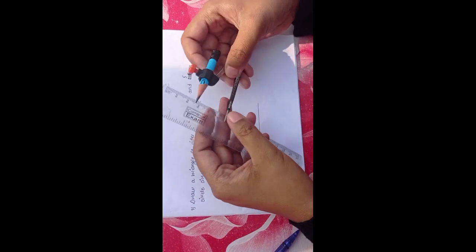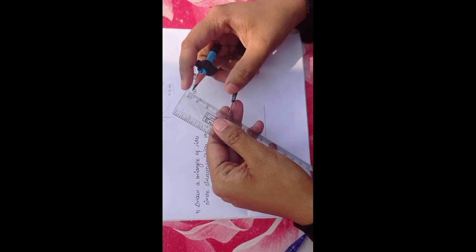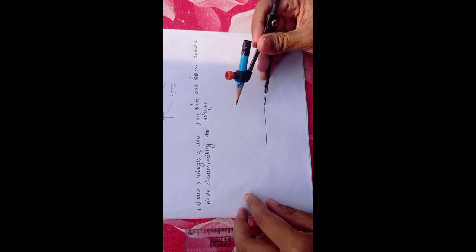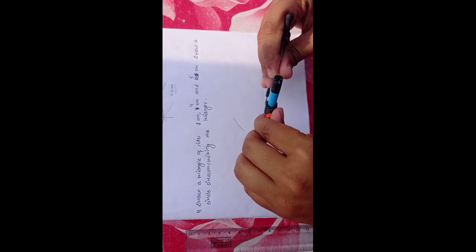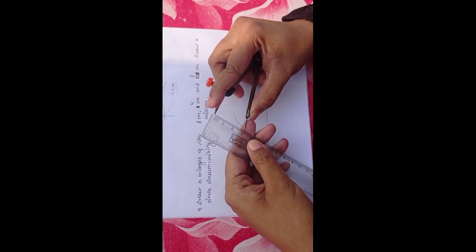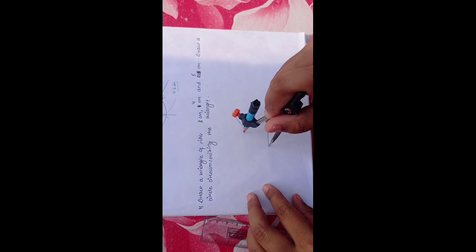Then taking the measurement 4 centimeter first on the compass, I will make an arc from one of the ends. This is 4 centimeter. Now from the other side, I'll take a distance of 3 centimeter on my scale and I'll make another arc. So from here.